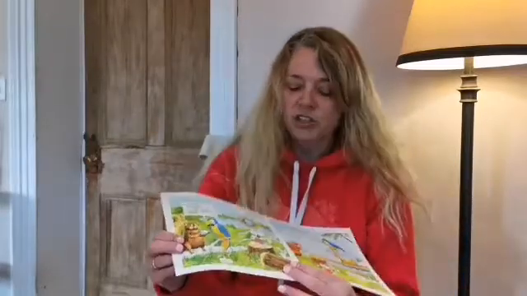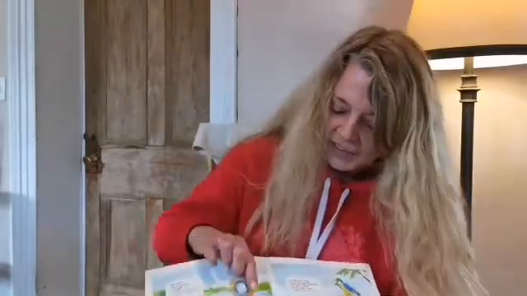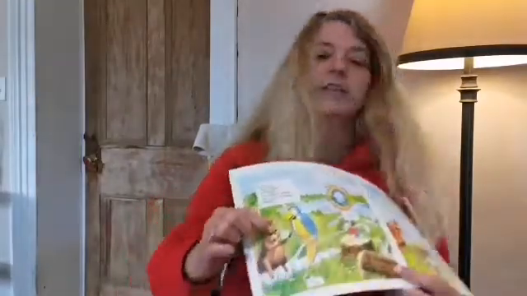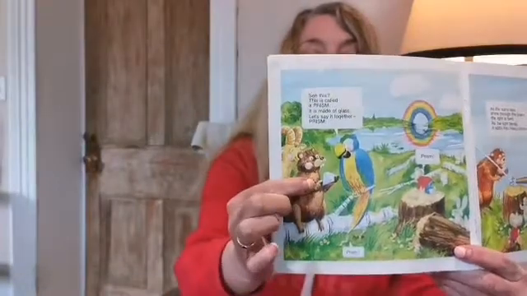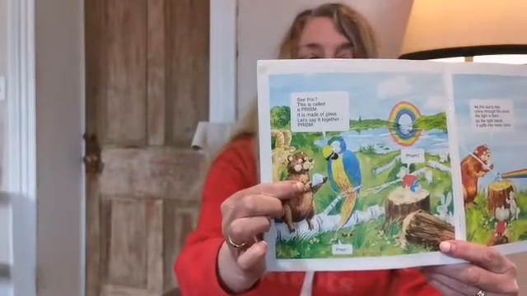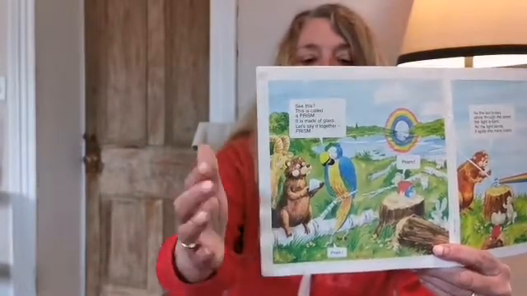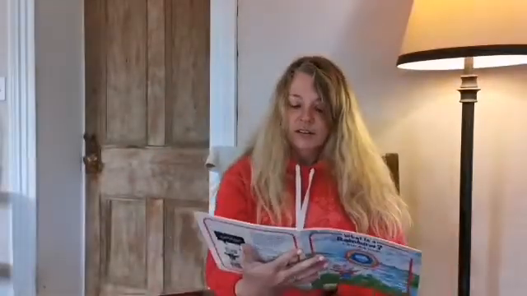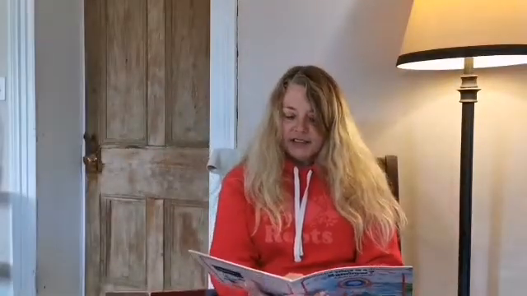So the sunlight shines through this little glass prism. It's like a glass triangle that the beaver's holding there. When the sun's light shines through that, it bends the light. And as the light is bent, it splits into many different colors. And those colors are the colors of the rainbow.